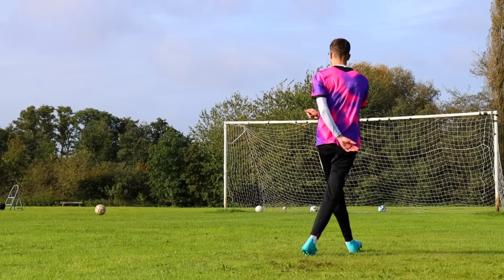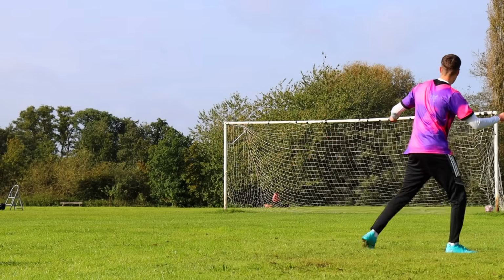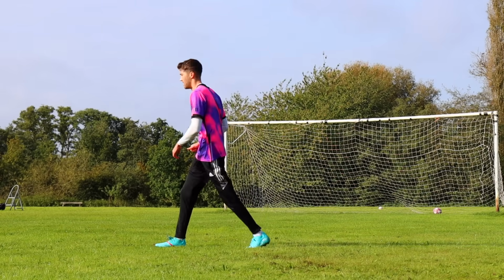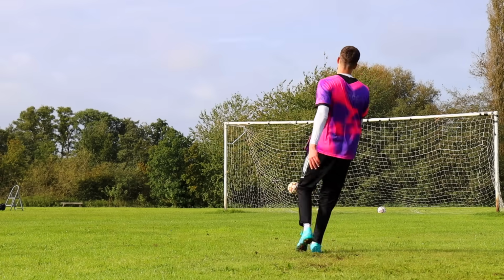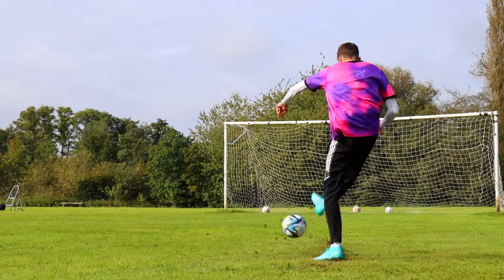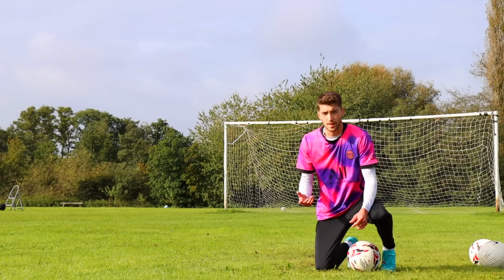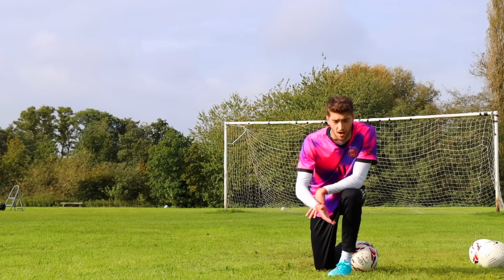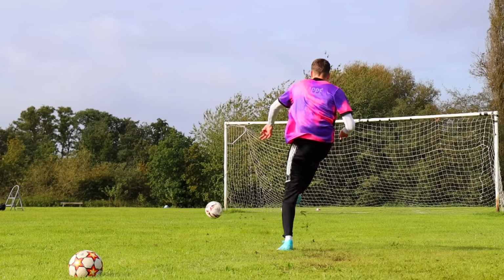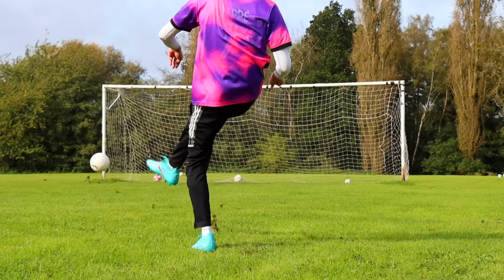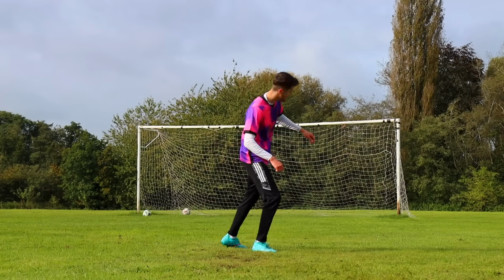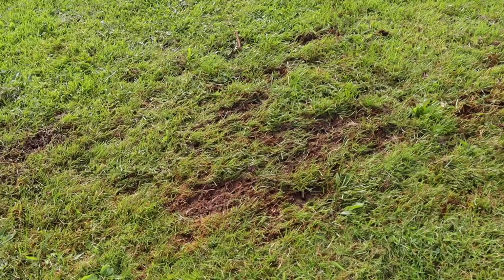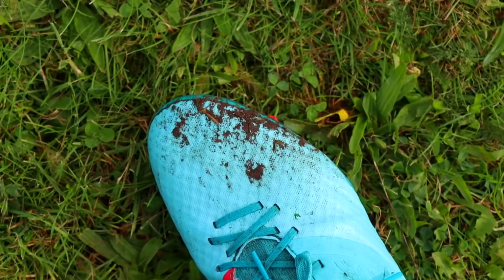So it's safe to say that from the off, I was terrible at these. I just couldn't seem to get any power on them and was scuffing the floor every time. Oh God, it's just getting worse. Oh my days. Do you know some people, there's certain skills in football they just can't do? This is mine. I'm so bad at Trivelas. So after scuffing the ball about 50 times, the surface looked like this and my boots like this. That's never a good sign.